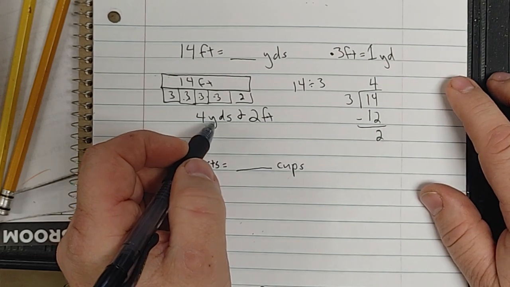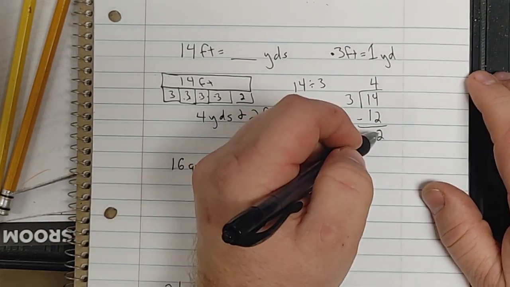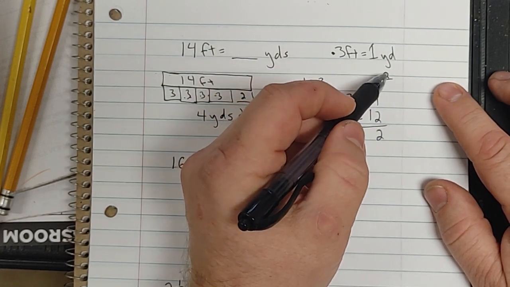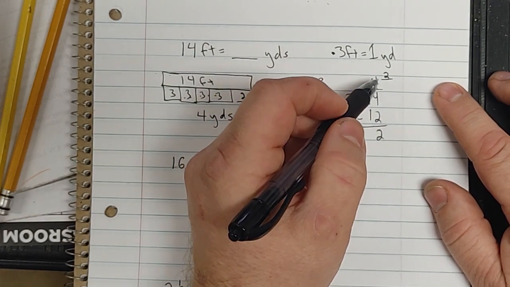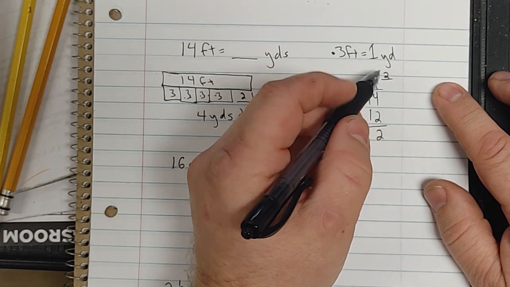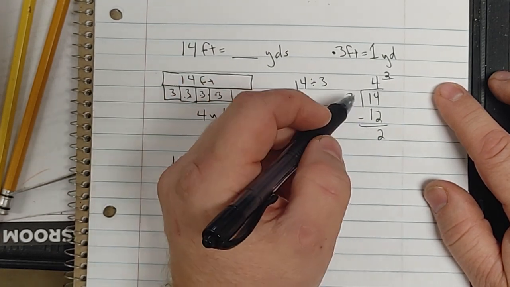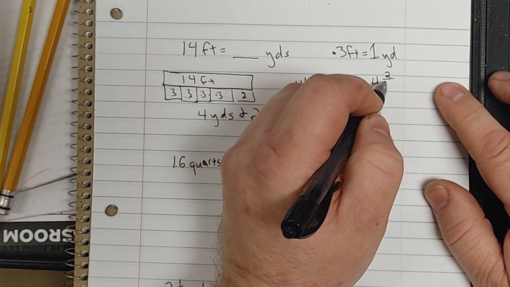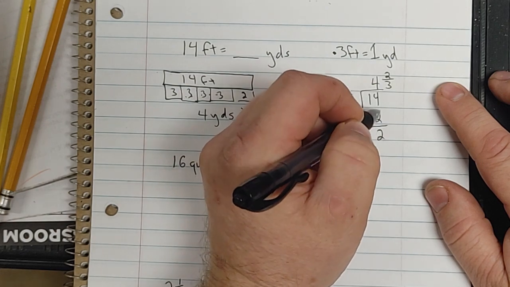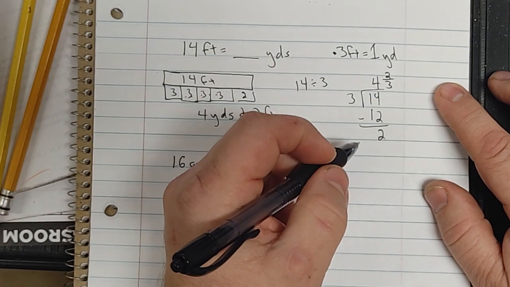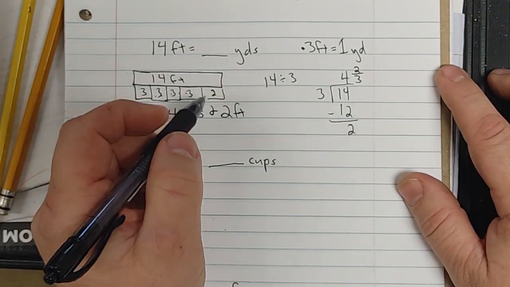Well, let's think about this in fractions, though. If we had 2 left over, that's a remainder of 2. But remember, we don't need to be dealing with remainders anymore. We need to be as specific as we can. If we have 2 left over, that's 2 out of 3 feet that make a total yard. Remember, 3 feet make a yard. So if we have 2 feet left over, that's saying we have 2/3 of a yard left. So let me show you what that means.